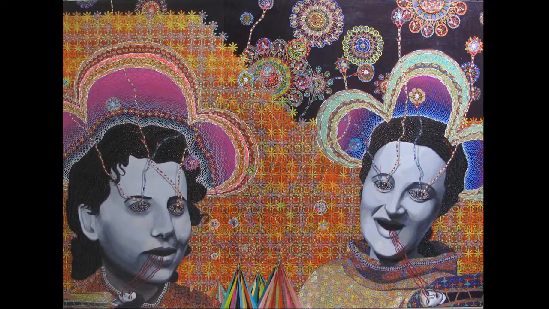Implied textures are only visual, they can't be felt. For instance, if you could touch the canvas of this self-portrait by Chuck Close, you wouldn't feel the varied textures of skin and hair. You would feel the smoothness of the oil paint. So these textures are implied because we can only see them. There are countless ways that artists create implied textures.